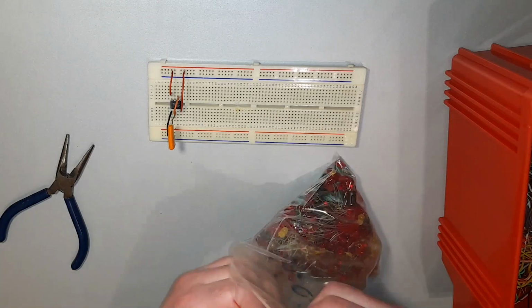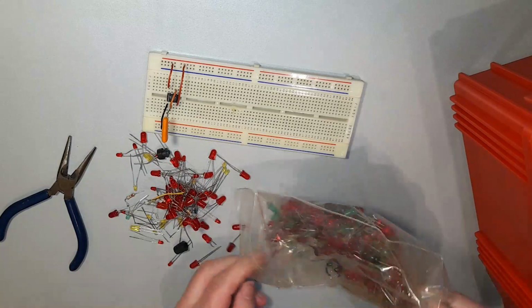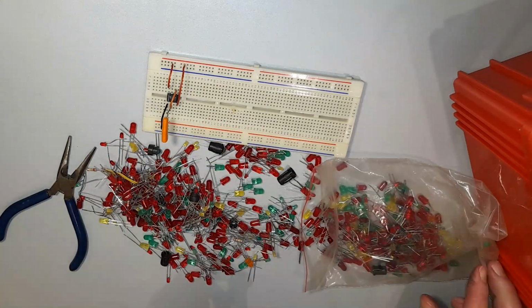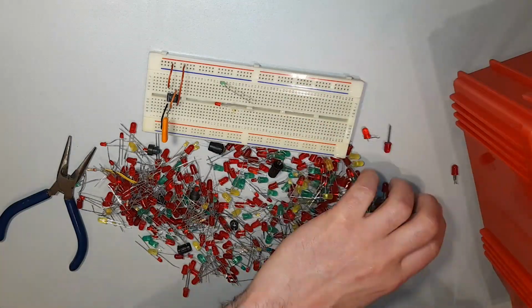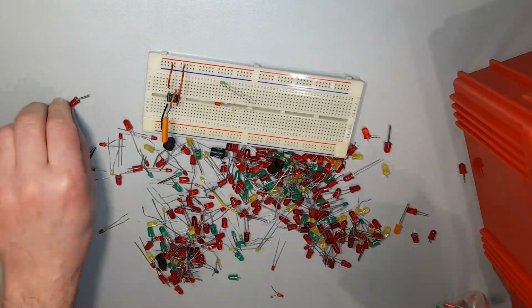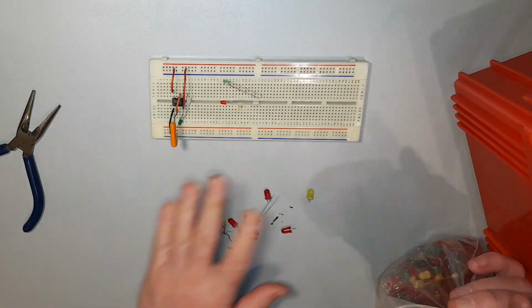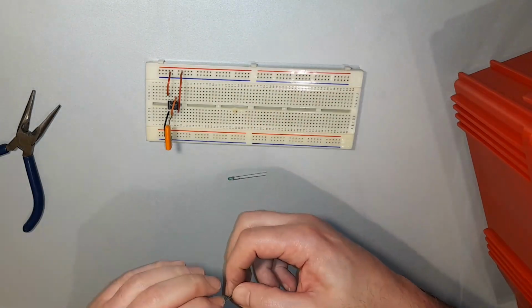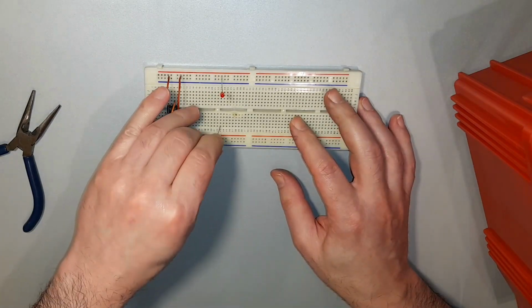I'll get back to the timing resistors in a moment, but I just wanted to add a couple of colourful red and green 3mm LEDs ready to connect to the output pin, pin 3. The way I'm using these is green is going to represent the mark and red is going to represent the space. The green LED connects via a 1 kilo ohm resistor to the output of the 555. And the cathode of the green LED connects to ground.